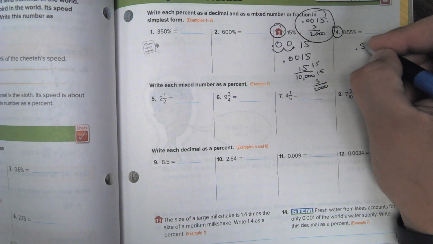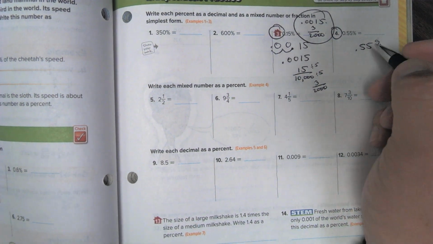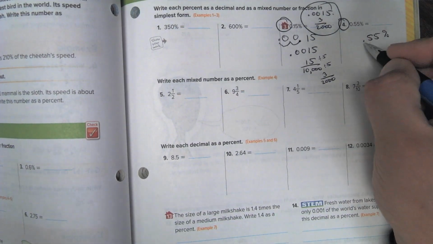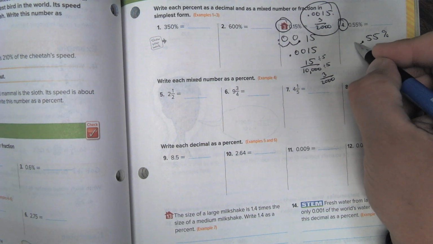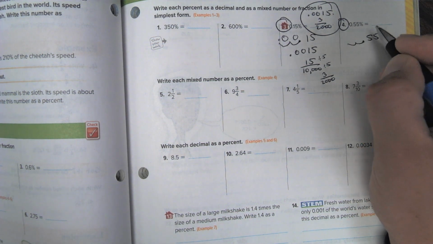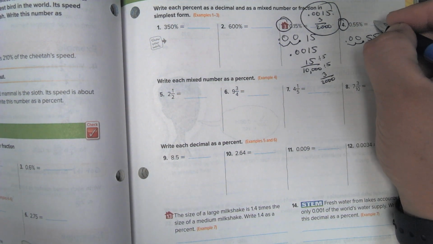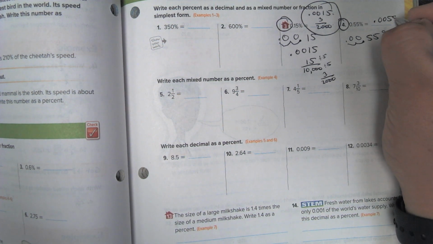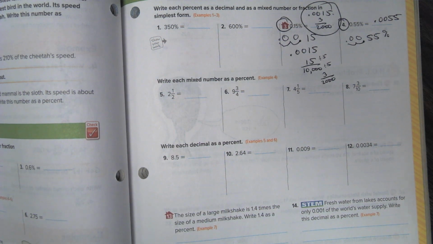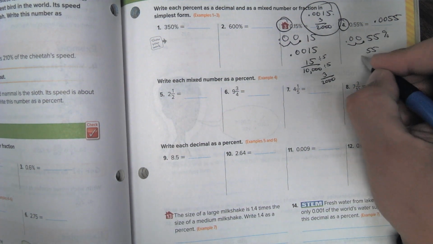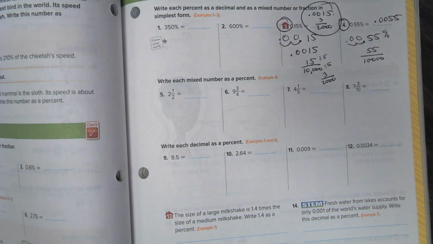We have 55 hundredths of a percent. Sorry. So we're going to move this decimal to the left twice. Since it's already a percent, we have to divide. So we're going to take our decimal, move it twice to the left. So our decimal is 0.0055. So that's 55 ten-thousandths. So I'm going to put 55 over 10,000.